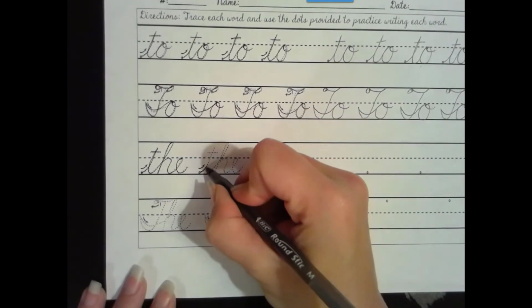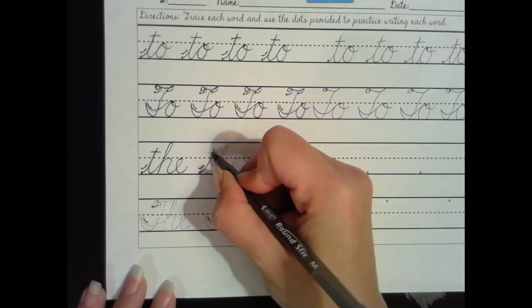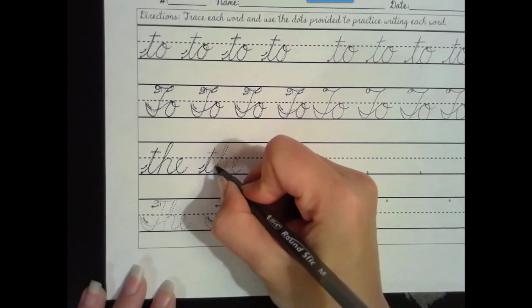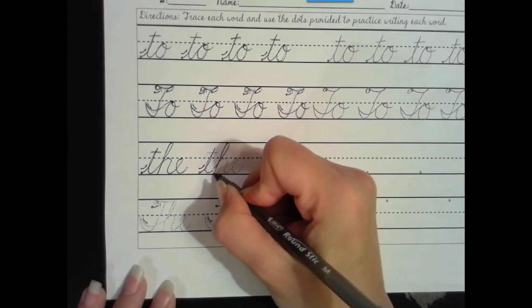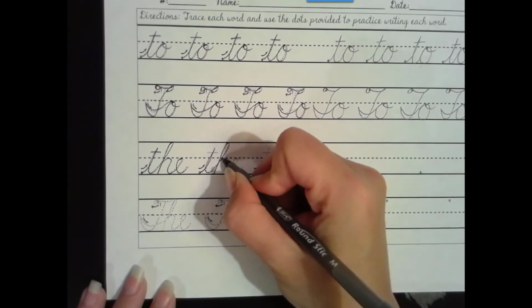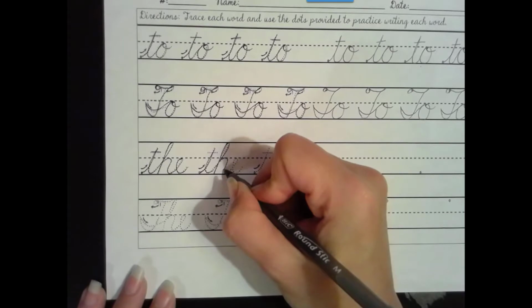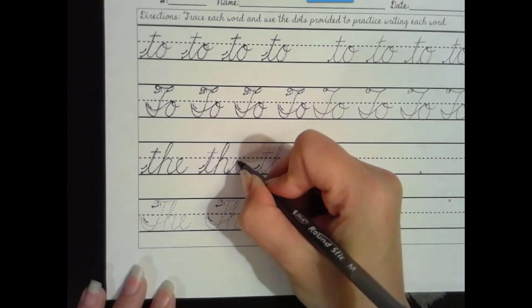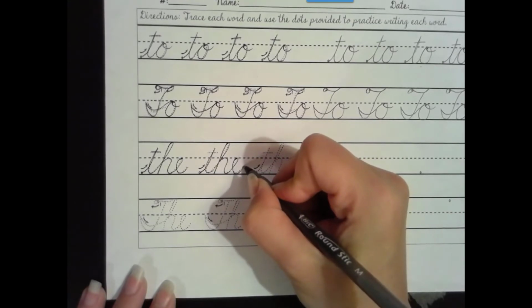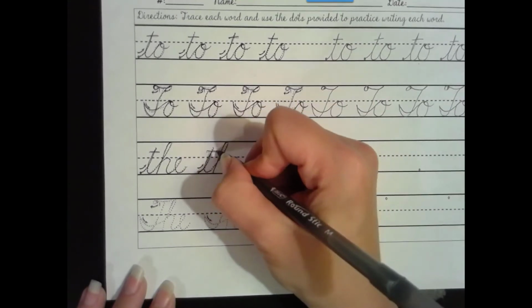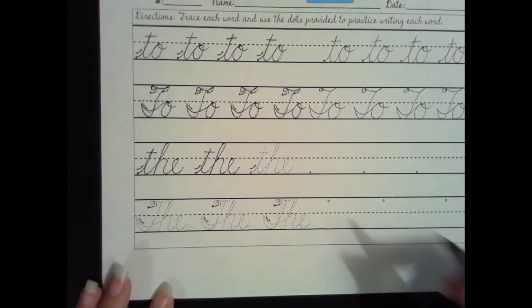Okay, starting dot, we're going to slant up, retrace back down, touch the bottom, slant all the way to the top, curve back, touch the bottom, retrace up, touch the middle, curve down, touch the bottom, you're going to slant up toward the middle, curve back, touch the bottom, make your tail, then you go back and cross your T.